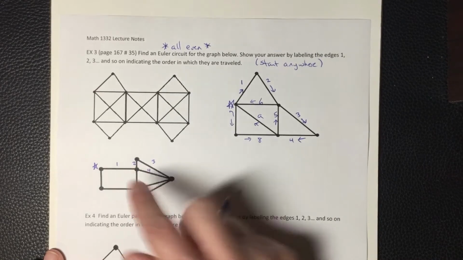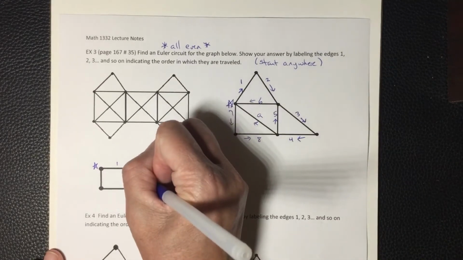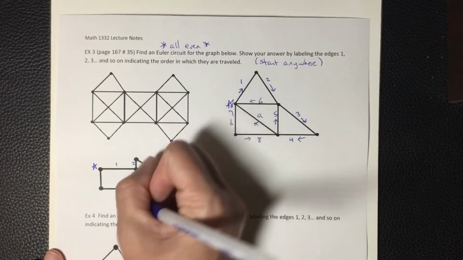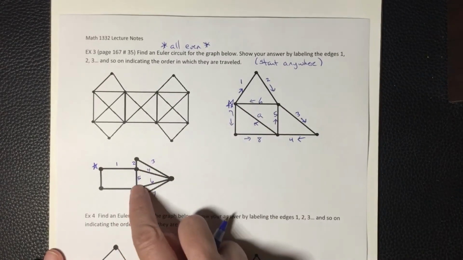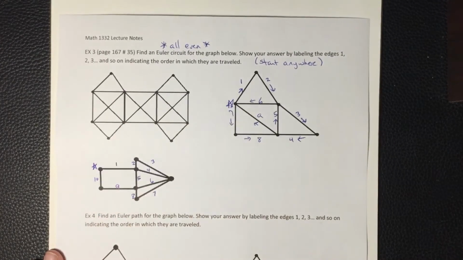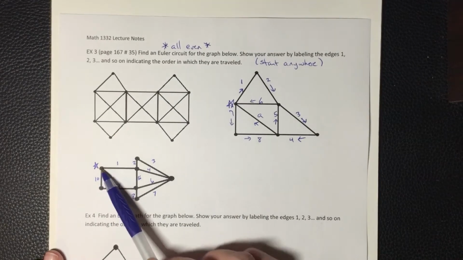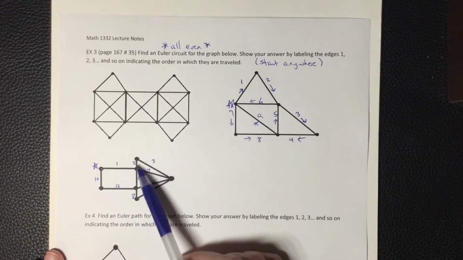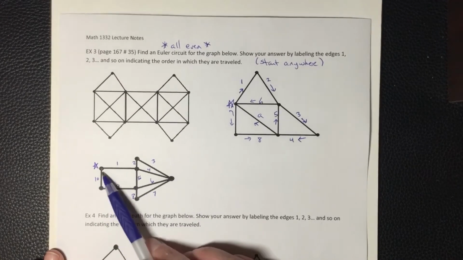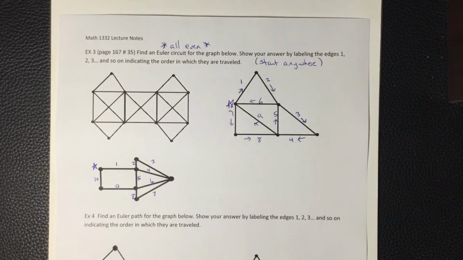Once I've gotten to here, I'm going to come down. That'll be 5. I'm going to go around this triangle: 6, 7, 8. Now I'm to here, and I'm going to go 9, 10. Even without the arrows, if I know where you started, I can still trace your circuit: 1, 2, 3, 4, 5, 6, 7, 8, 9, 10. We traveled every edge once and only once and came back to where we started.